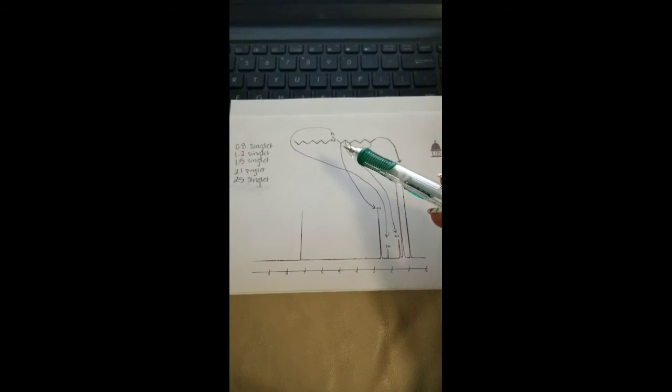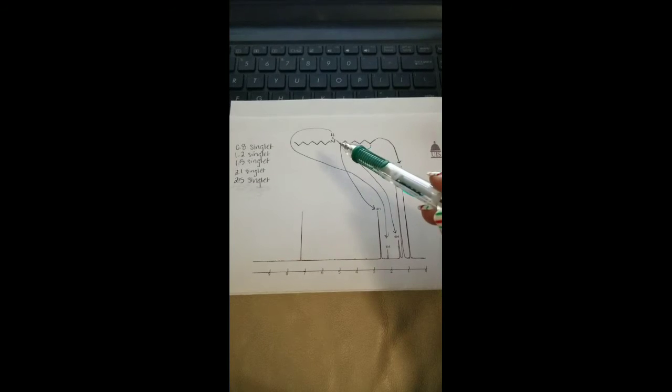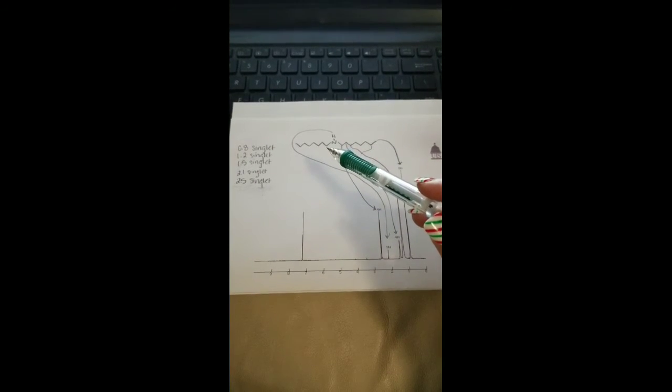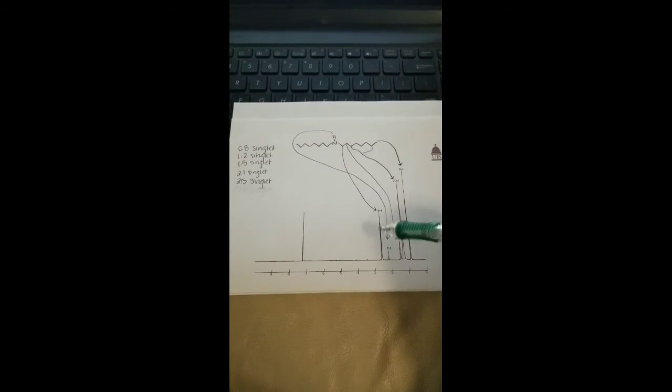And then getting more downfield, we have the more deshielded hydrogens in these 2 groups right here next to the amine. So that corresponds to this spike.